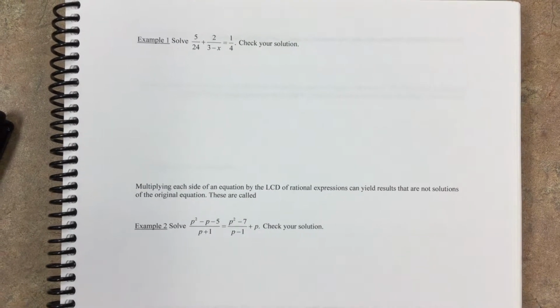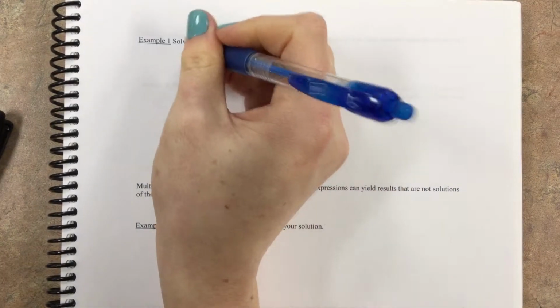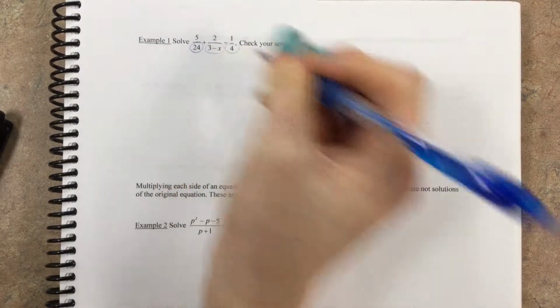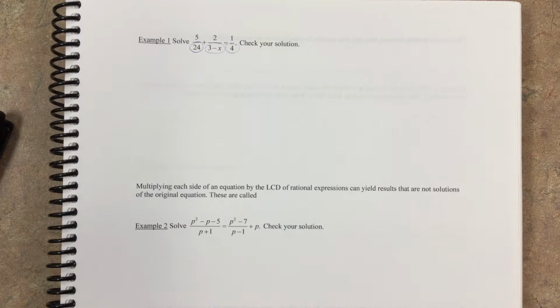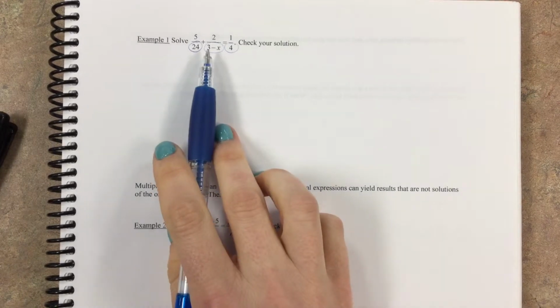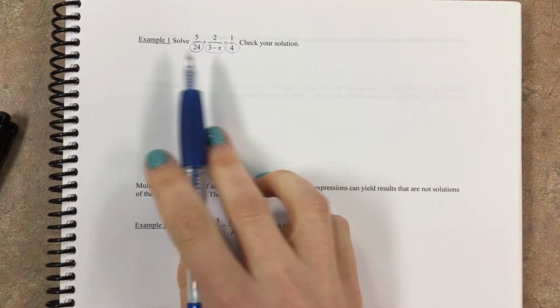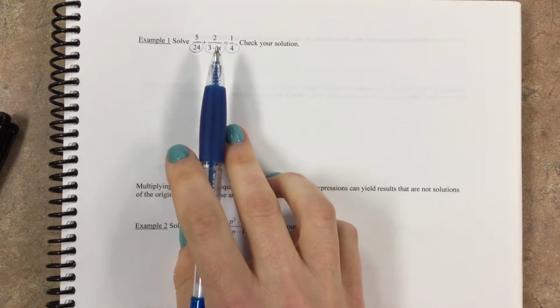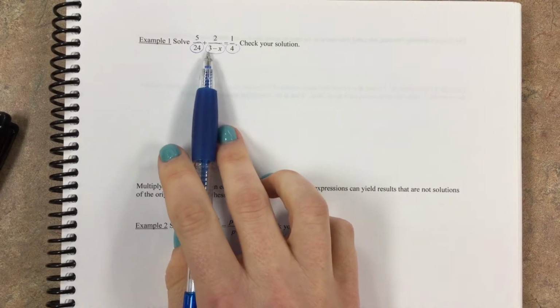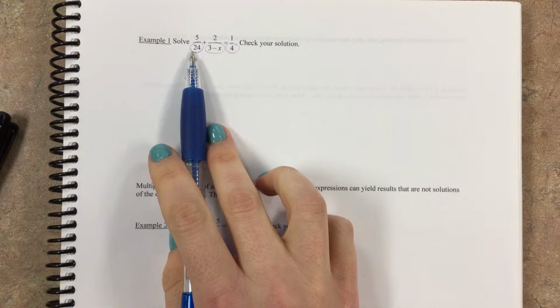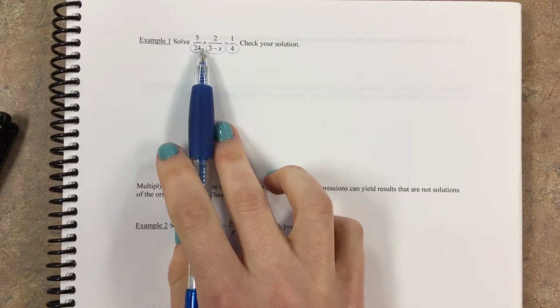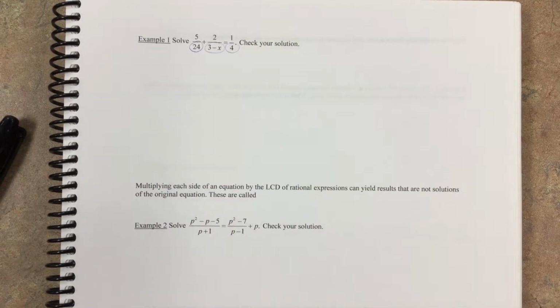So for example 1 here, we take a look at our denominators. We've got 24, 3 minus x, and then 4. We want to make sure that our LCD includes everything that all of the denominators have. One thing I want you to be sure of is that 3 minus x is something with variables in it. 4 and 24 are totally separate from that. So just because 3 goes into 24 doesn't mean that 24 would be an LCD for these two things. 3 minus x is a totally separate quantity.